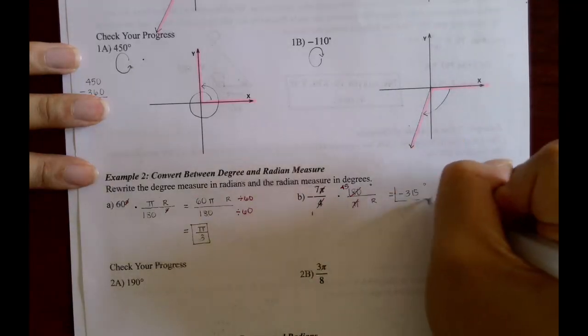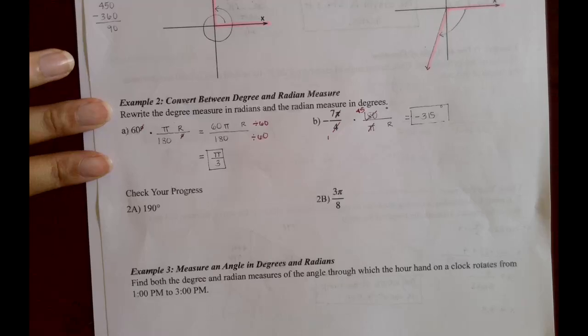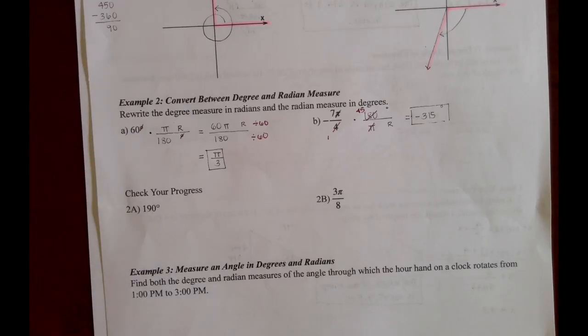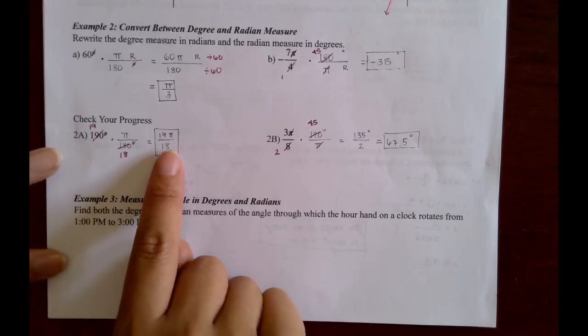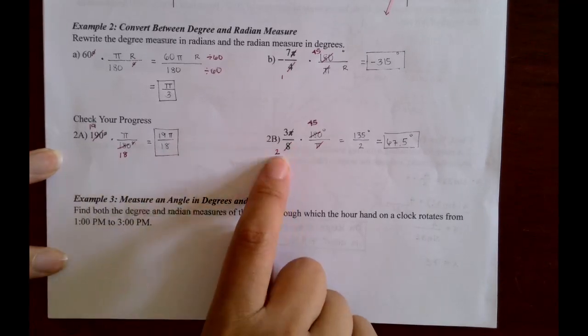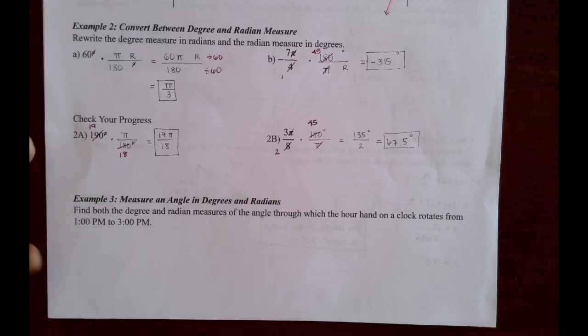There you go. So why don't you try CYP 2A and 2B, and then once you're done, come check your answer. For CYP 2A, you should have gotten 19 pi over 18. And for 2B, you should have gotten 67.5 degrees. If you got that right, you can move on to the next example. If not, here is your explanation.